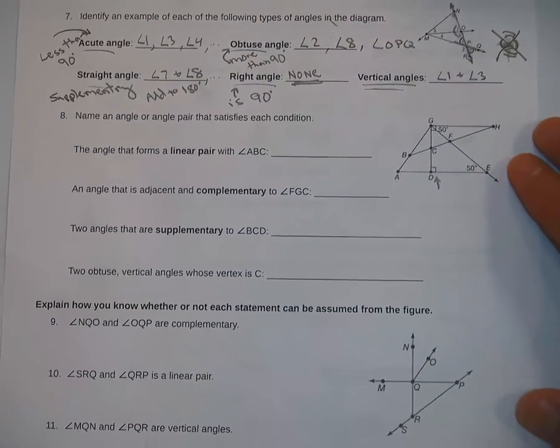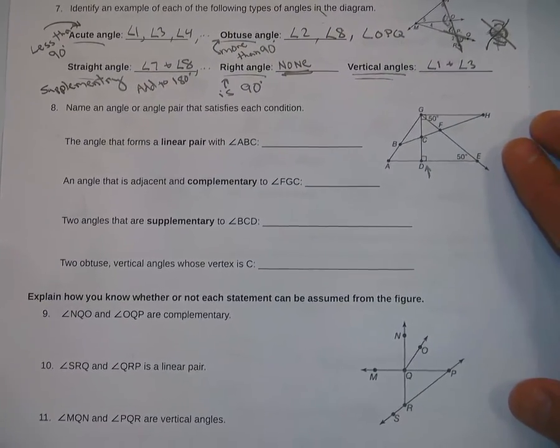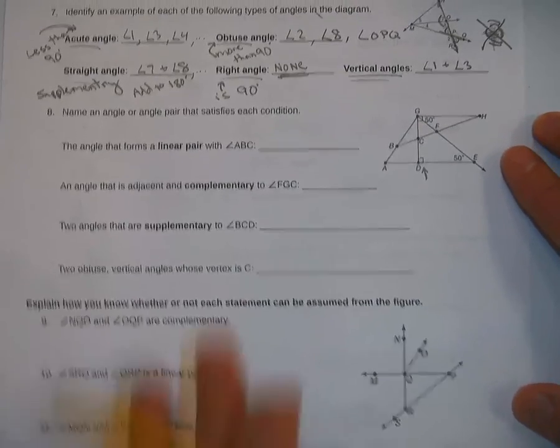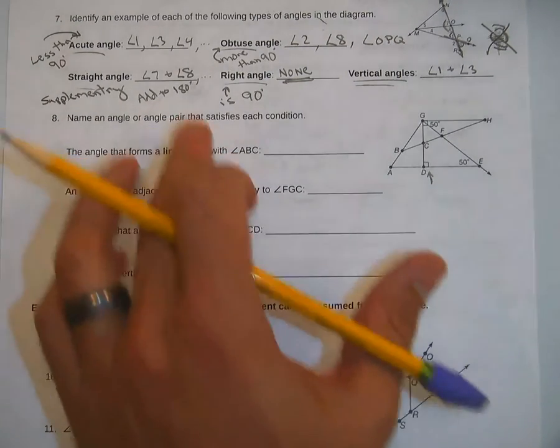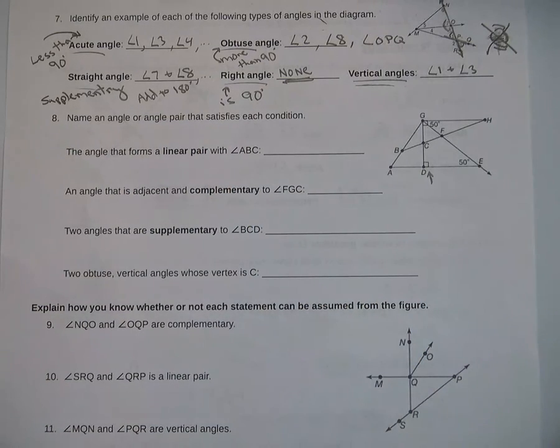All right. Name an angle or an angle pair that satisfies each condition. So kind of similar to up here, but just going through some more vocab you're going to need for this chapter. Go ahead and pause and see if you can work through and identify some of these angles or angle pairs that satisfy that terminology.